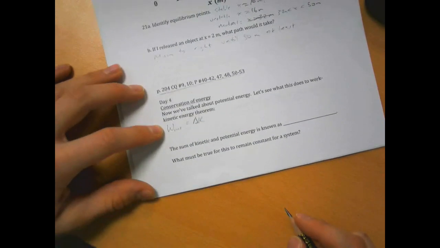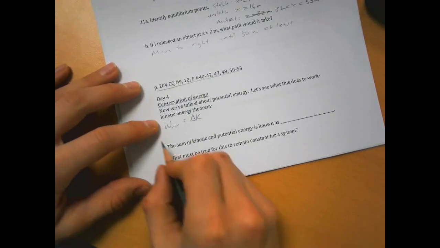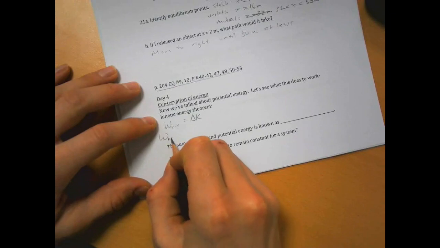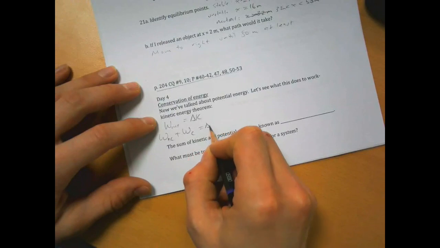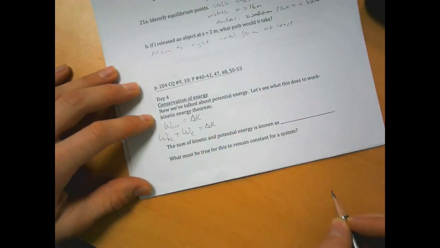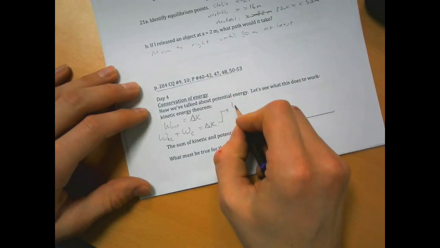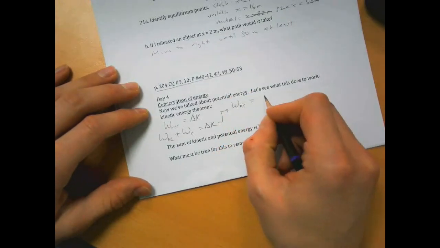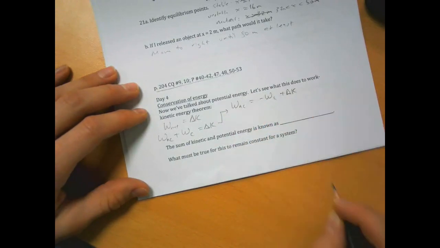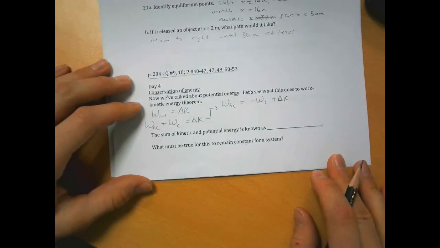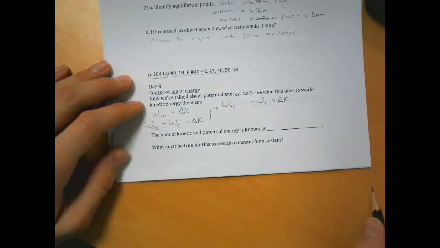We can take this work done by the net force and split it up into work done by non-conservative forces and work done by conservative forces. Then moving the work done by conservative forces to the other side gets us this. And what is minus the work done by a conservative force? That's potential energy.